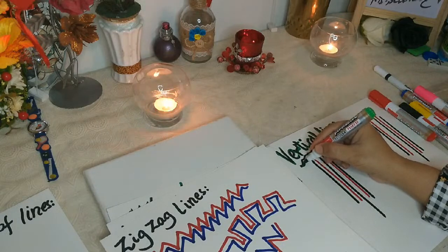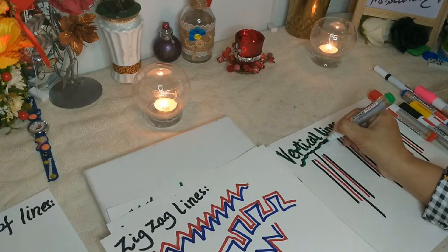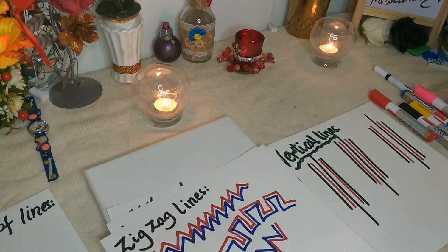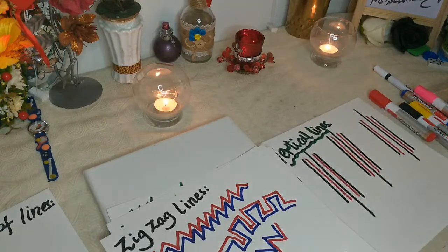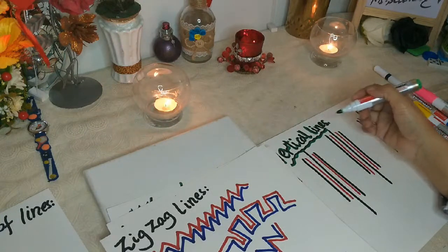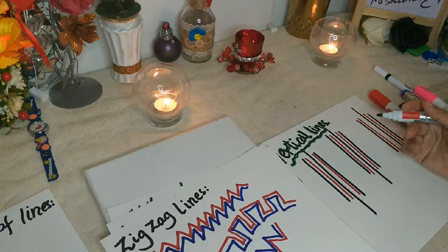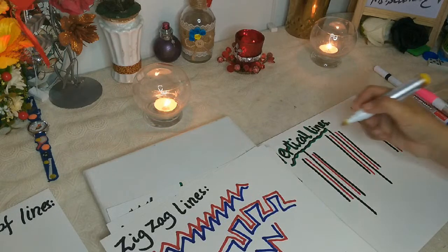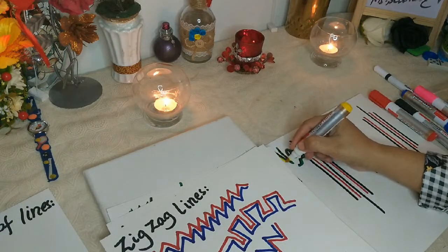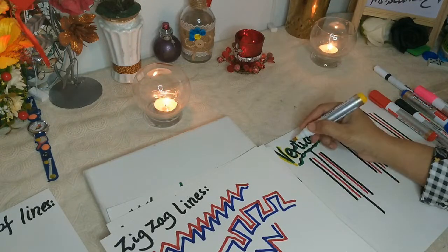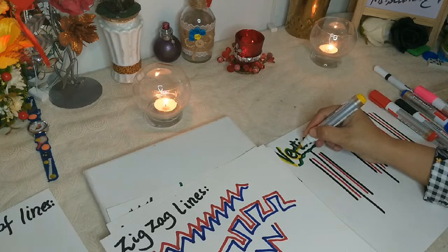Okay, so in this lesson you are not only going to learn about lines, you are going to learn how you can decorate your work as well. First I wrote vertical lines only with black marker just to make you understand. Now I'm telling you how you can make it a little bit more 3D and more beautiful. So first I use this green marker, then I'm using one more color marker to highlight this.